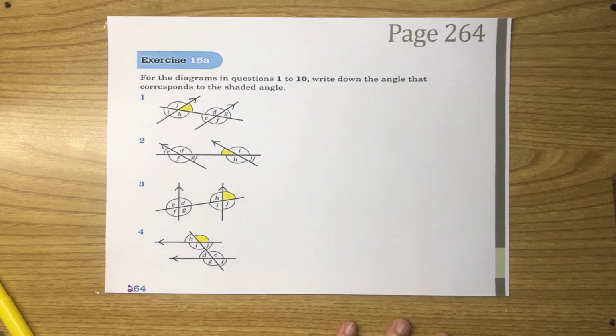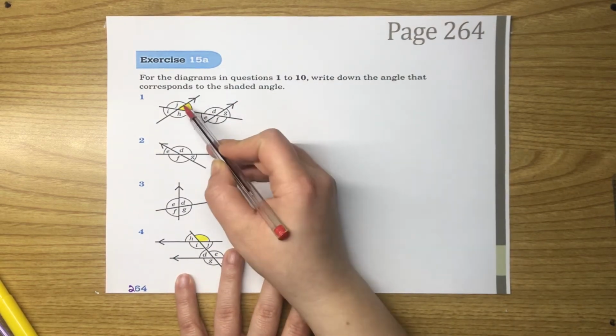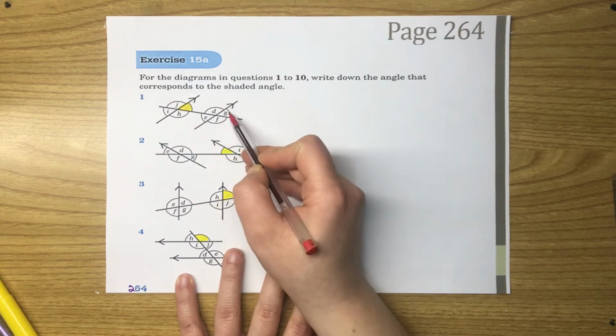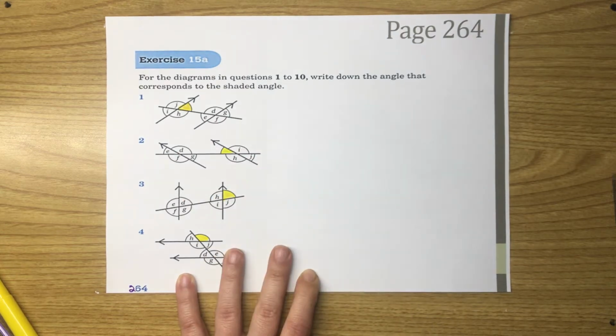You have to look at the parallel lines. Where are the parallel lines? This one and this one. The shaded angle is on the right side, so you are going to pick the right side of this second parallel line.